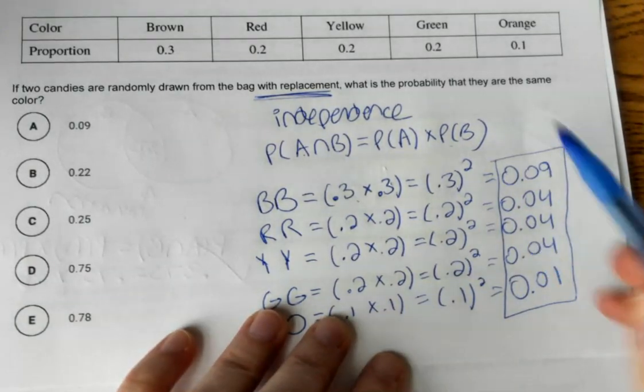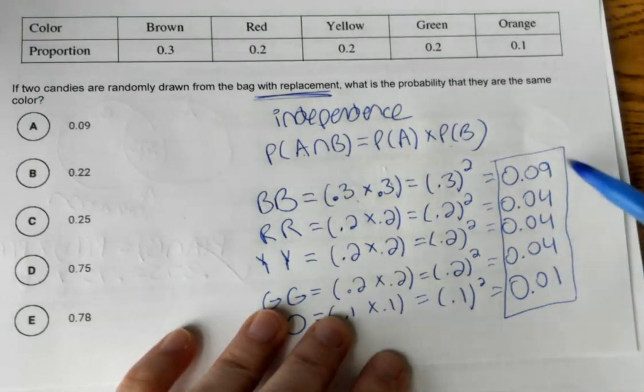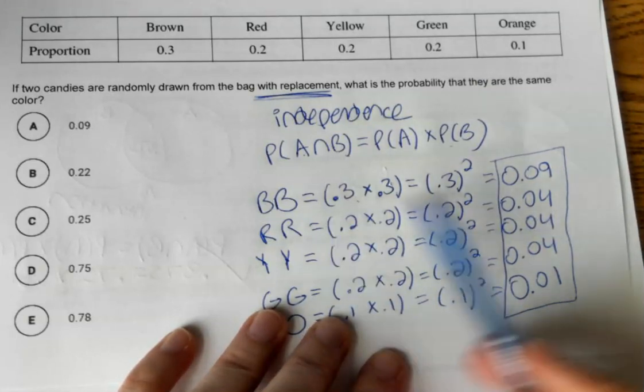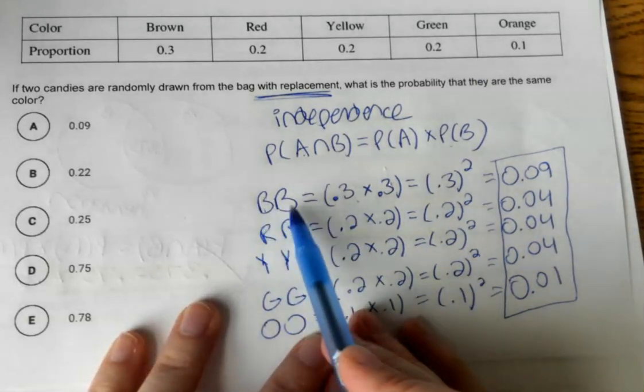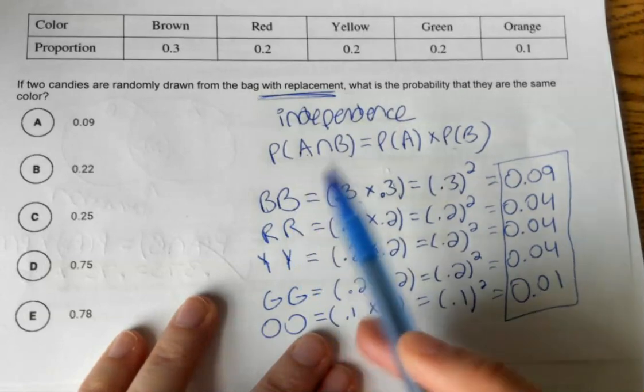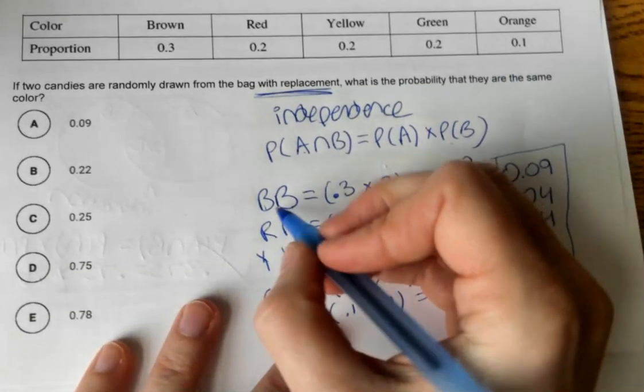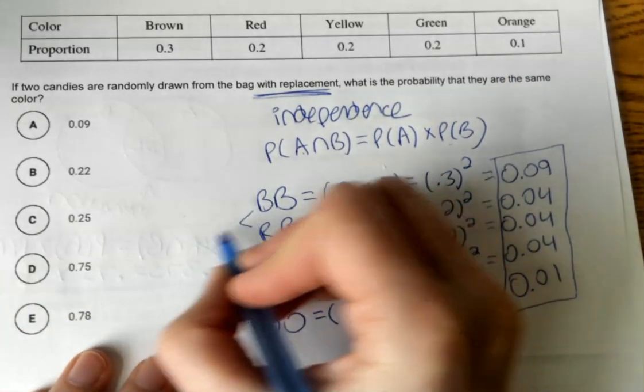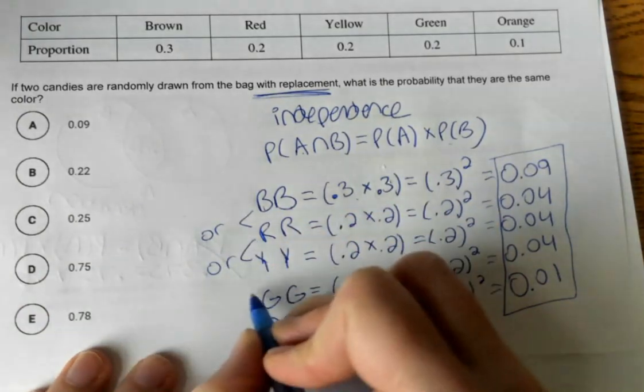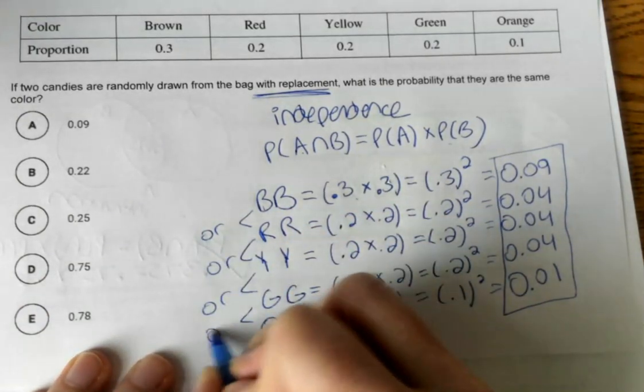Now to figure out what the probability is of drawing all of these, I'm just going to add them up together. I've multiplied because I had blue and blue. But if you look at it big picture, these are my different situations that I could draw to pull the same color.